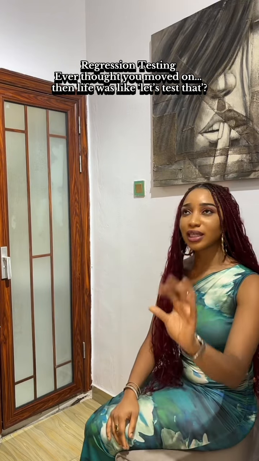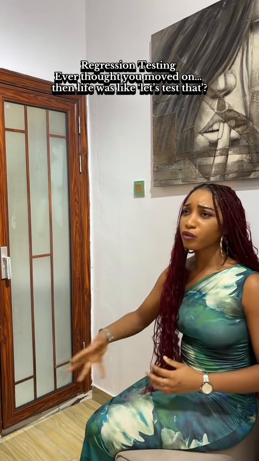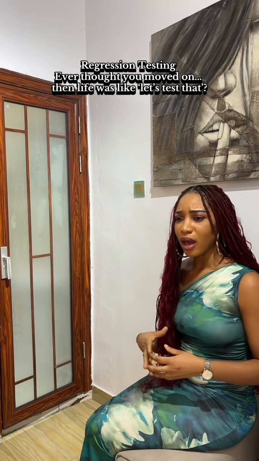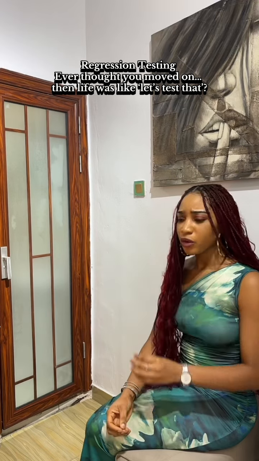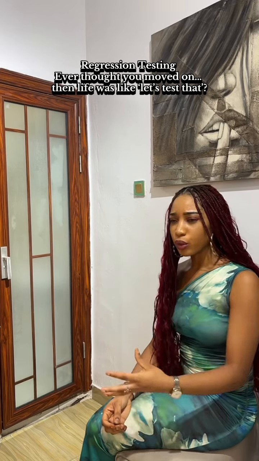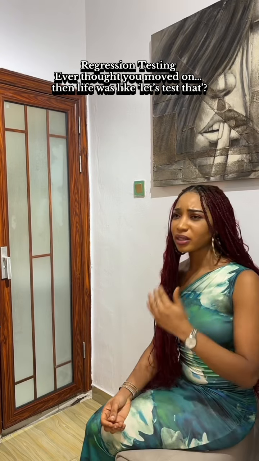Regression testing is also testing after you've gone for therapy, you've done inner work. Let's say you've had to deal with childhood trauma or some form of trauma. Regression testing is asking yourself, have I truly healed? Have I grown? What have I learned from this? Or am I suppressing emotions?